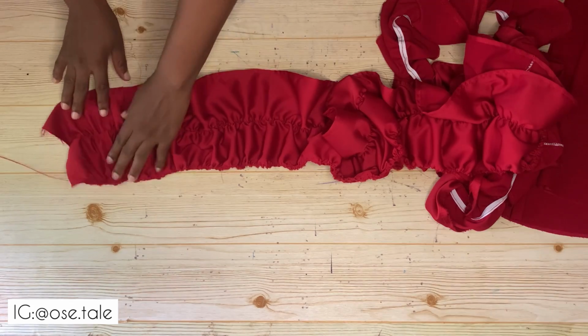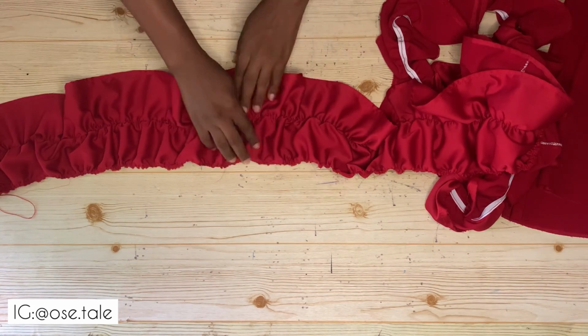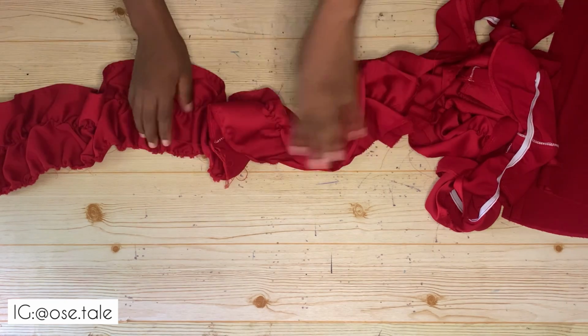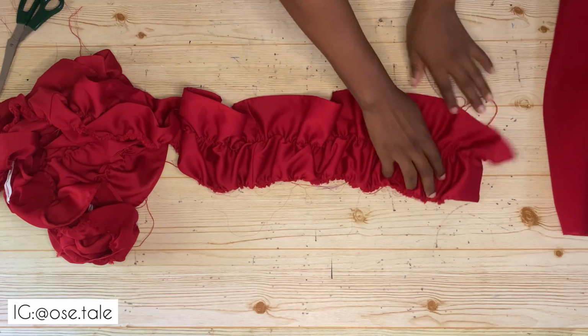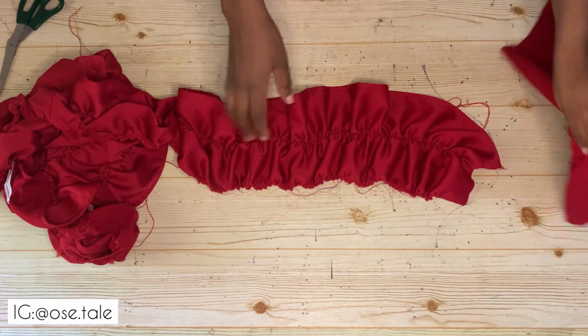So guys, this is how you are going to have it looking like. Can you see? I have done one part of it and this is how it's looking like. I'm going to go ahead to do the remaining part. This is what I had after I was done pulling all of it. So this is what I have. I've done it all the way to the end.